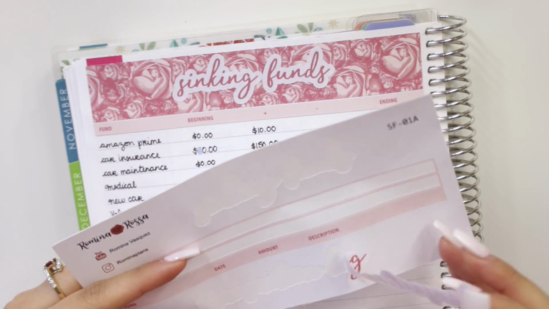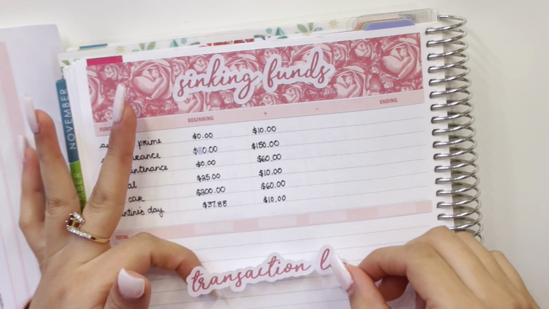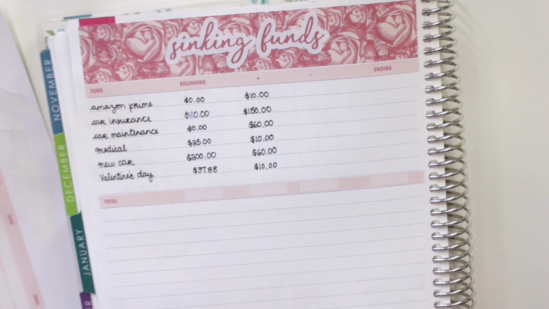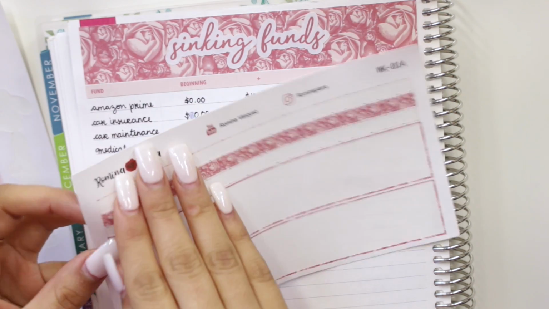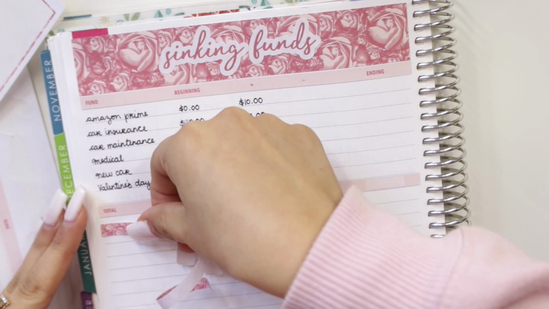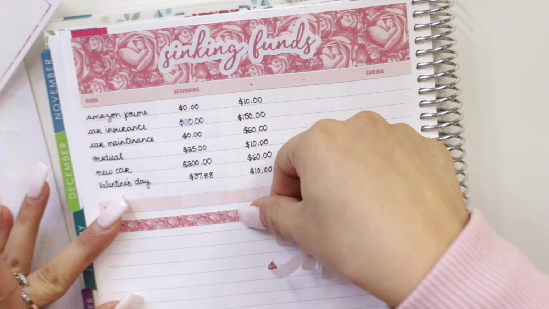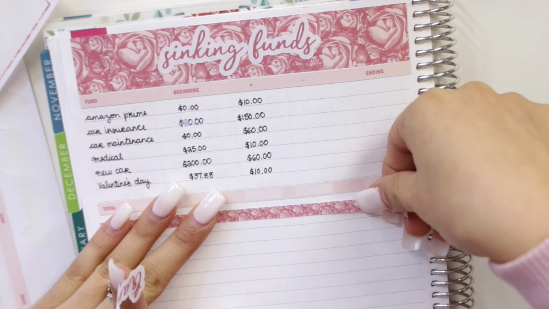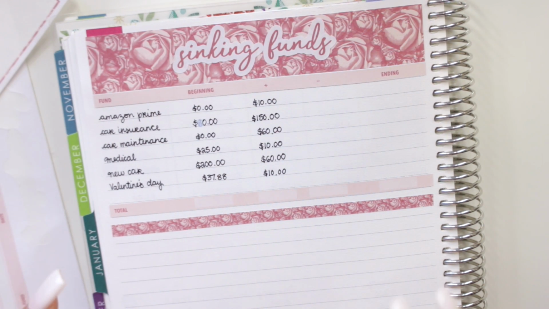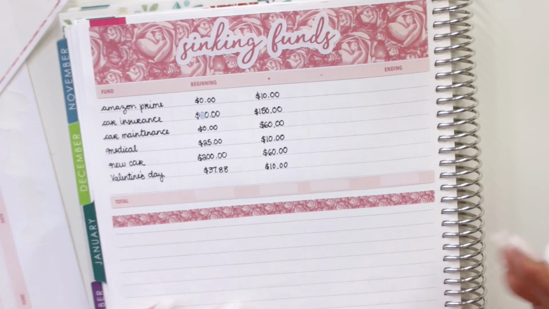Now, I've shown this in the past when I showed my stickers. You guys can put the transaction log either with a big washi or just like so. What I'm going to do is I am going to use the last thin washi that I have on this sheet. Okay, I'm actually going to be using this thin washi to separate my two sections, so my sinking funds, and this transaction log is basically going to be for any transactions that I do with any of my sinking funds. So I do like to keep those separate from obviously my regular income or regular expenses, because these are just transactions that I do with my sinking funds.